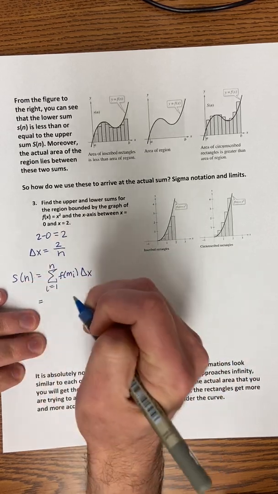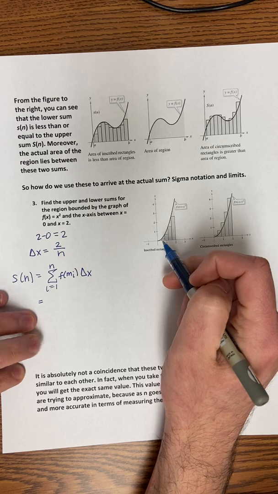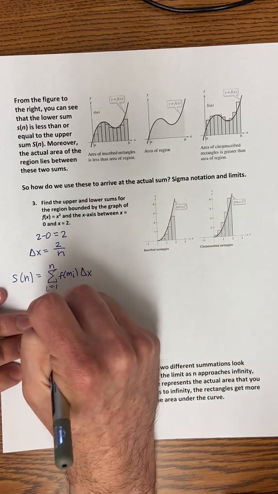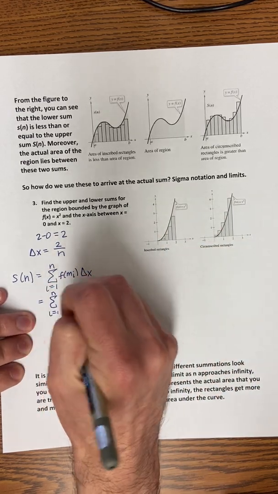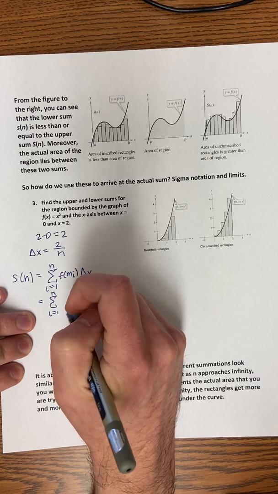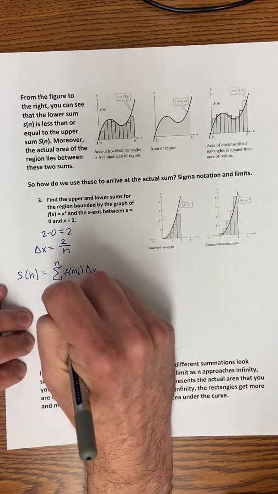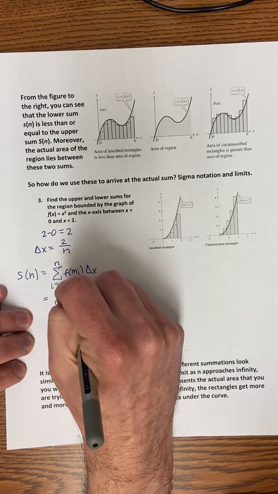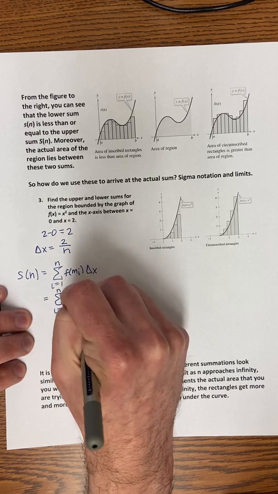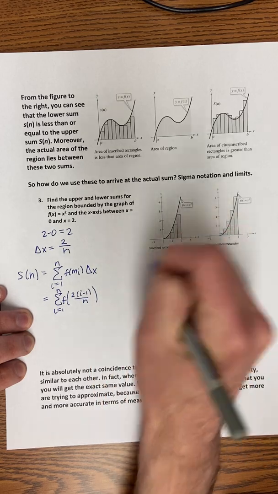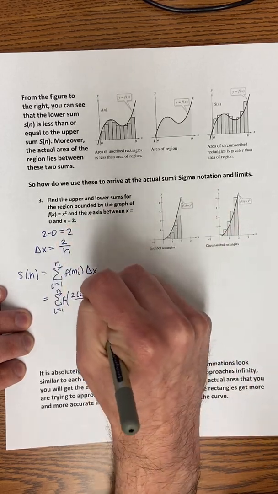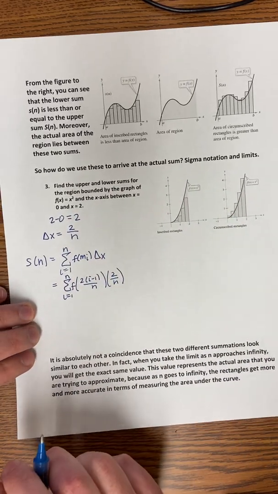But if I use my substitutions, I know that on the left side is my low end. So I'll have the sum from i equals 1 to n of what we call the evaluation of our function. So that would be f of 2 times (i minus 1) over n times the width of our rectangles, which we know to be 2 over n, as defined before.